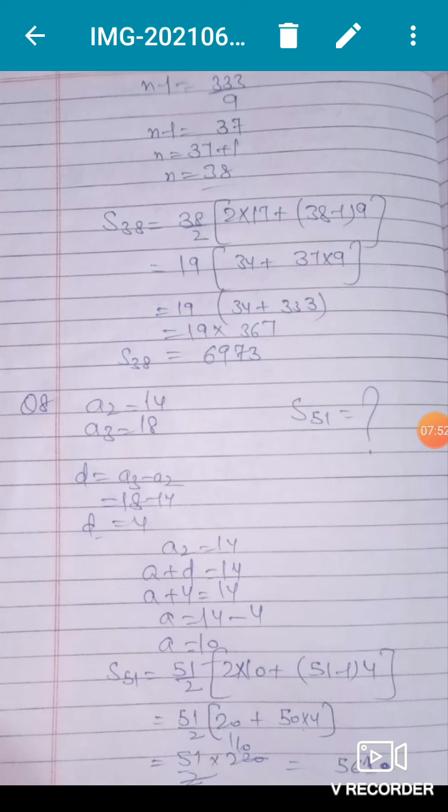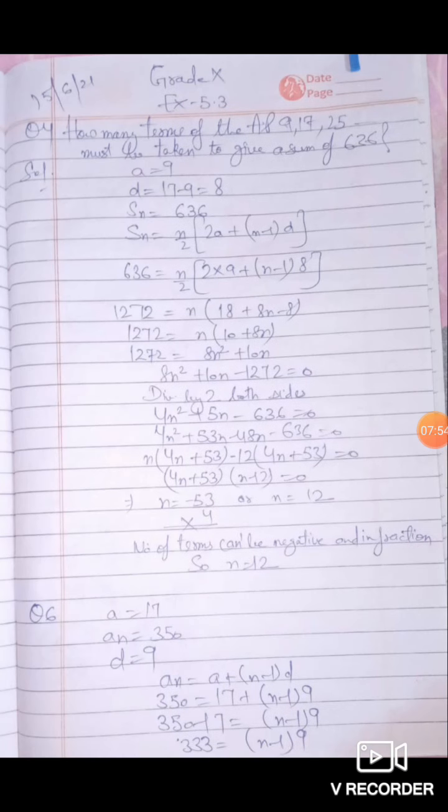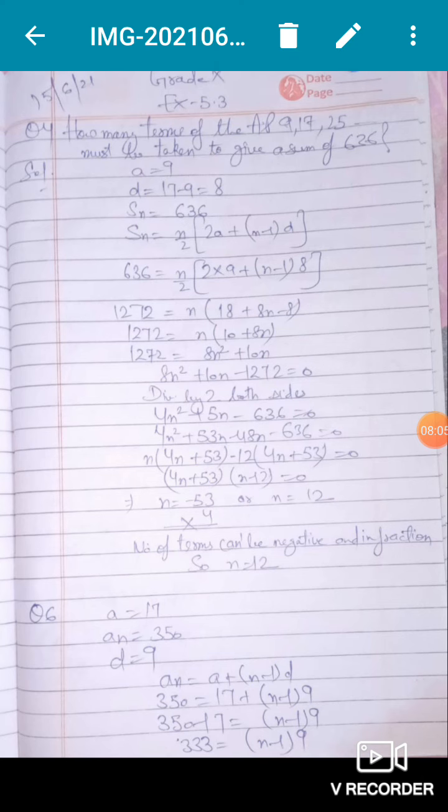Clear? Easy. So I hope you understand all these questions. Using these questions you have to solve the others by yourself and complete up to question number 10.